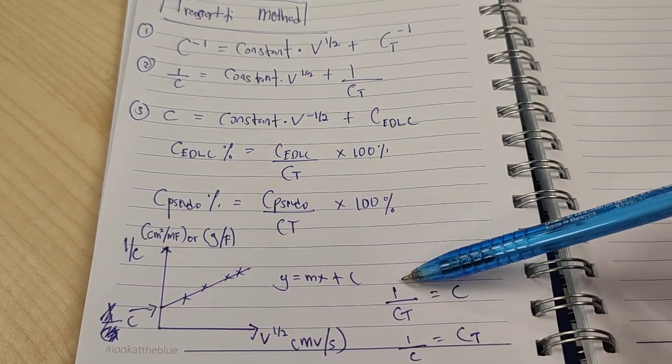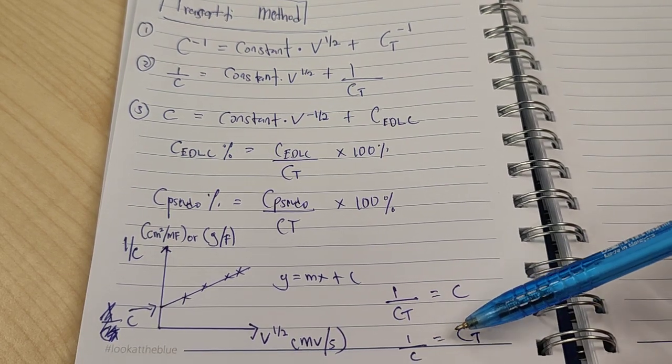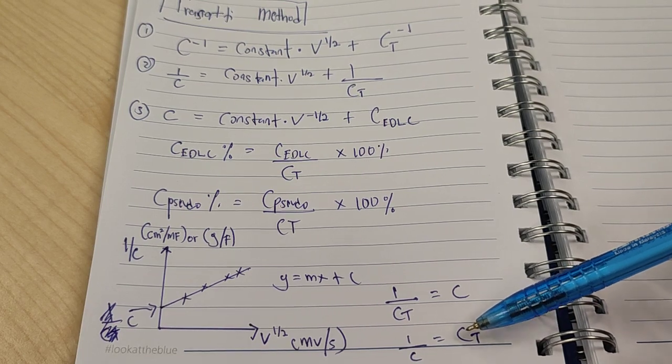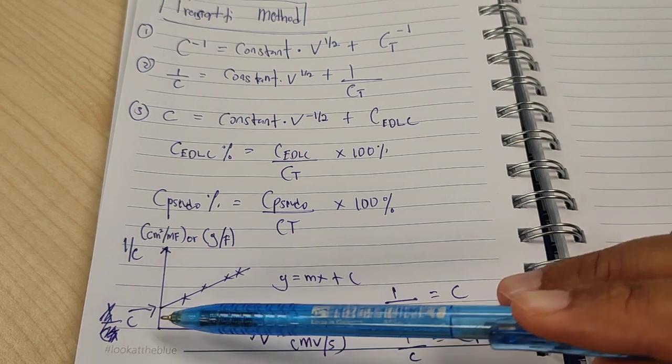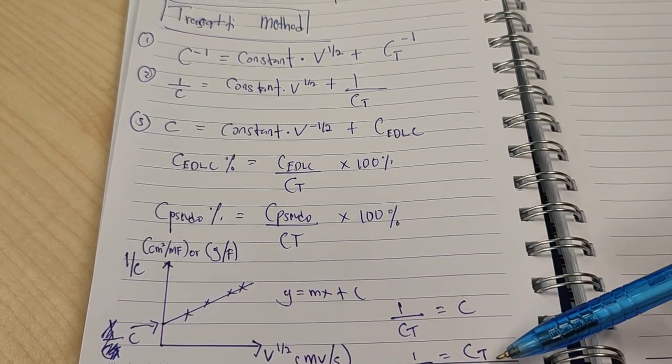So 1 over C_T equals the intercept, and 1 over the intercept gives C_T, the total capacitance.